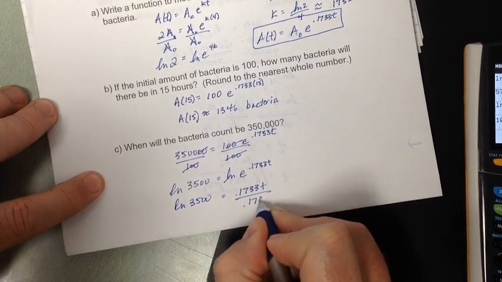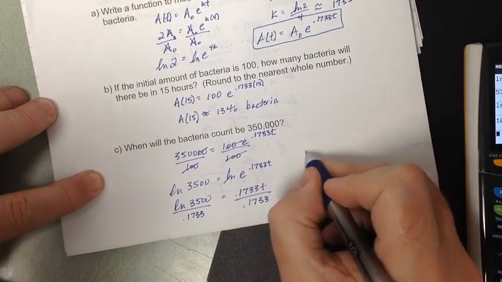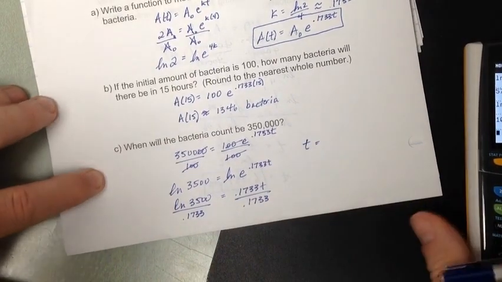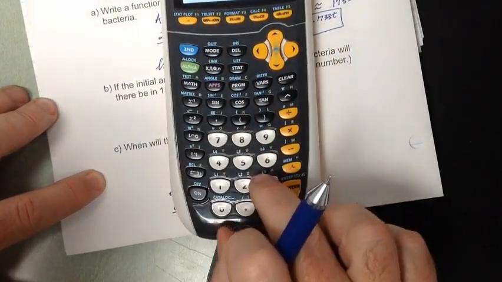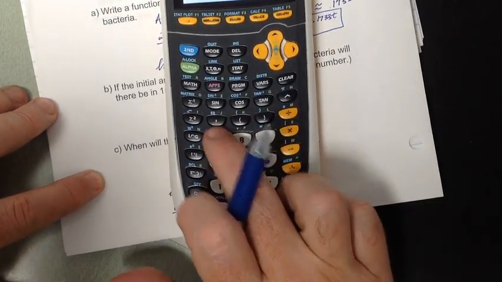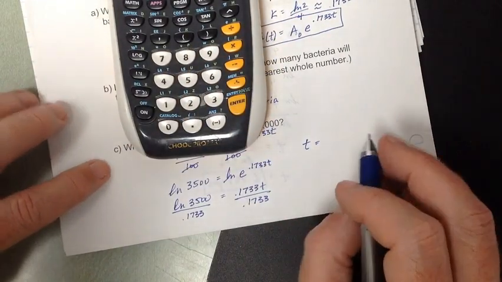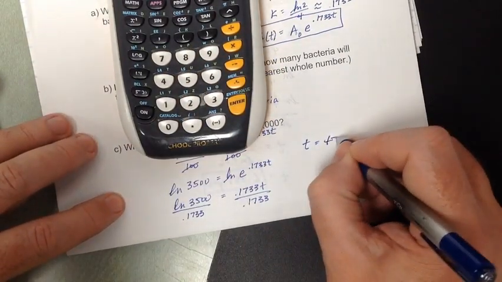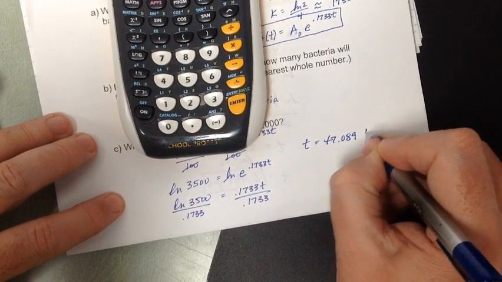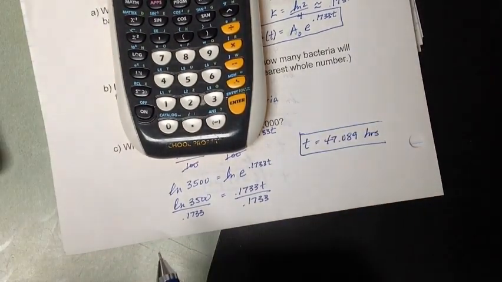Divide by 0.1733. T equals ln 3,500 divided by 0.1733. Getting about 47.089 hours.